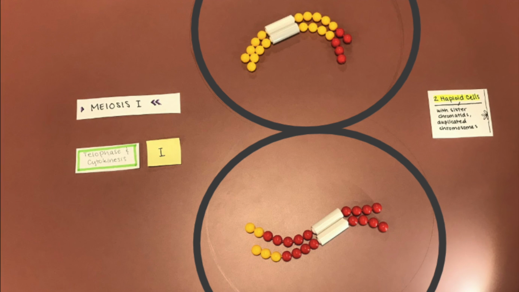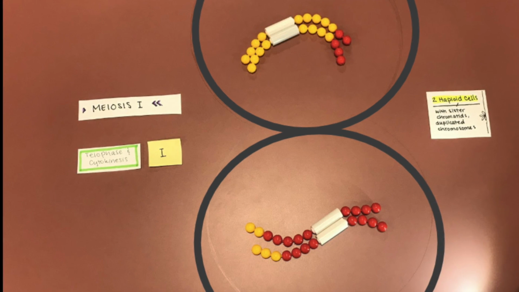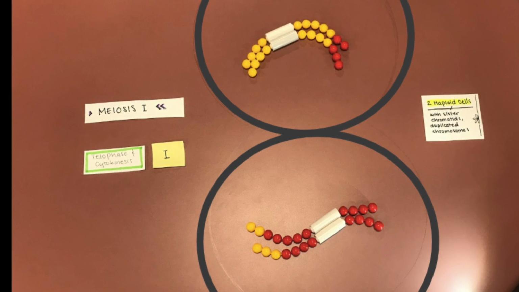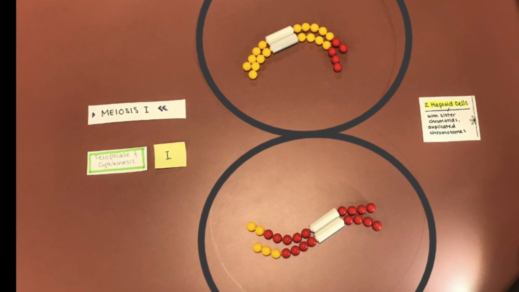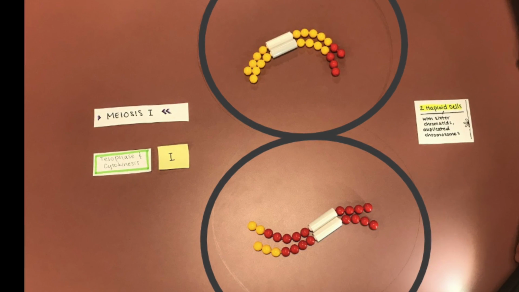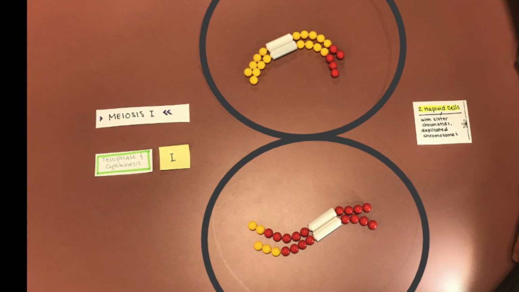We then move to telophase and cytokinesis. At this point, the homologous pairs complete their migration to the two poles. We now have a haploid set of chromosomes at each pole. Each chromosome has two chromatids, and then at cytokinesis, pinching of the cell results in two cells.